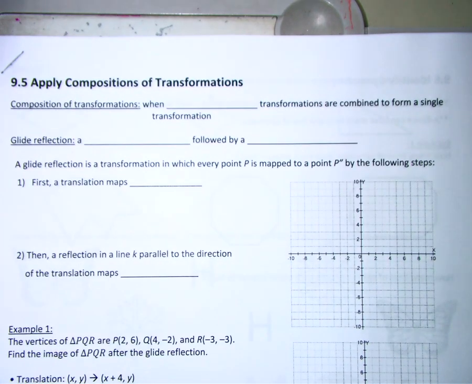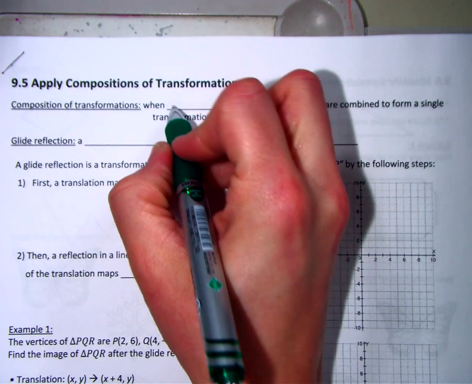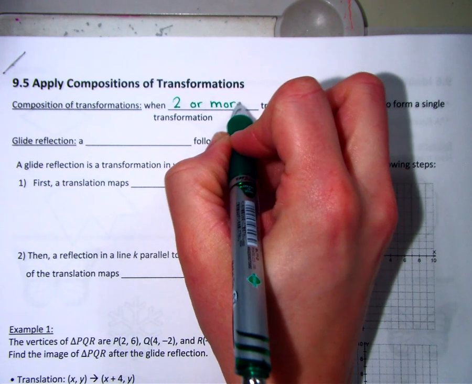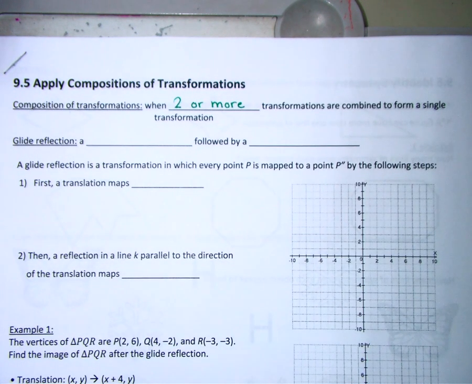Okay, so a composition, this is what it's called, a composition of transformations is when two or more transformations are combined to form a single transformation. Because if we're being honest, just doing one transformation isn't typical. What happens is there's usually more than one, and it's used a lot in animation. One of my favorite examples of multiple transformations, it's like the calculus of transformations, right, is in an animation.